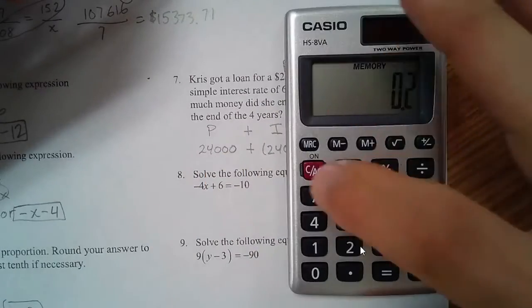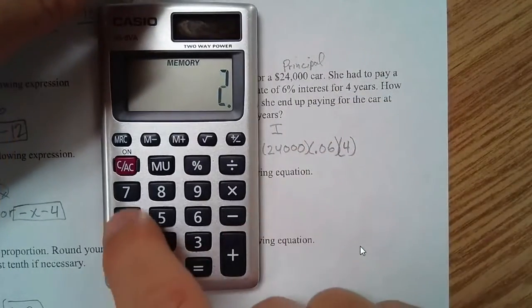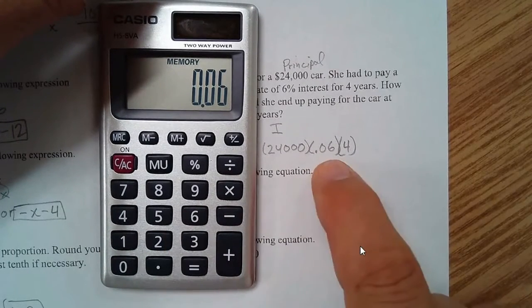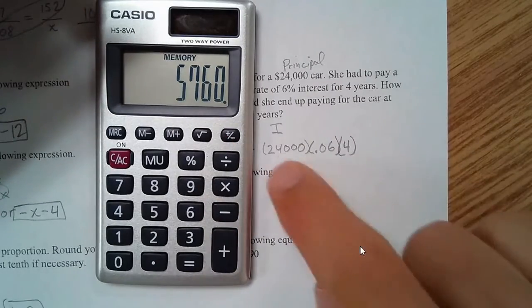So I'm going to multiply these items first. 24,000 times 0.06 times 4 is $5,760. So that's the interest right there.